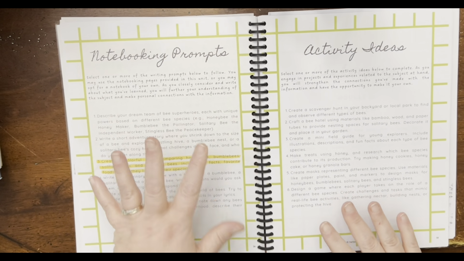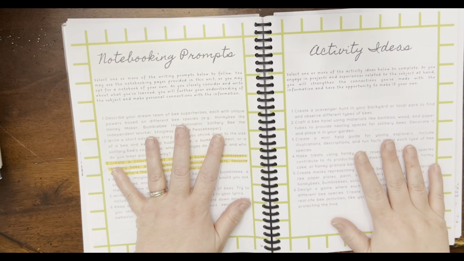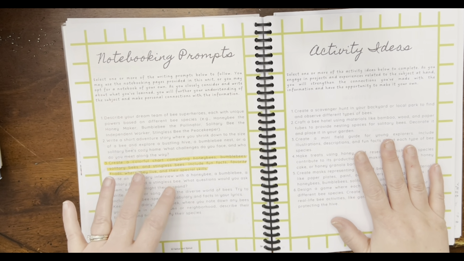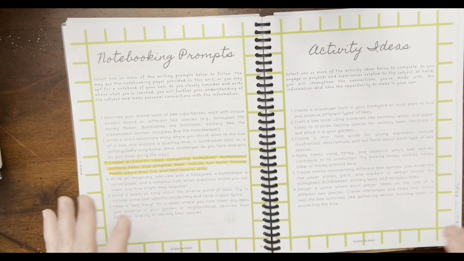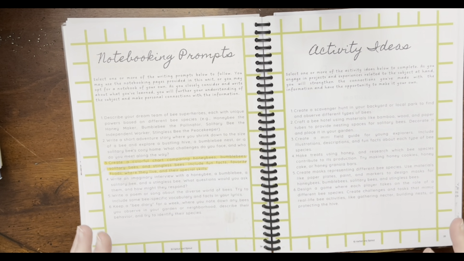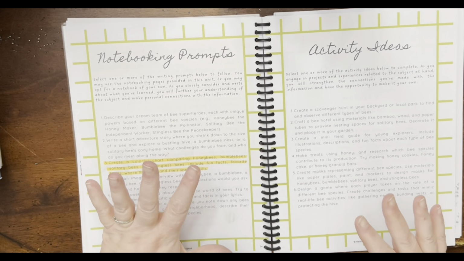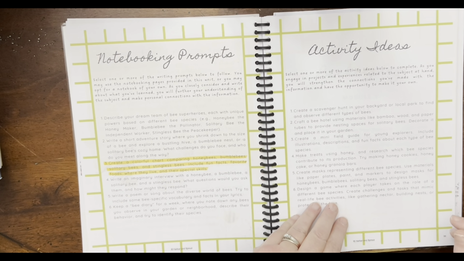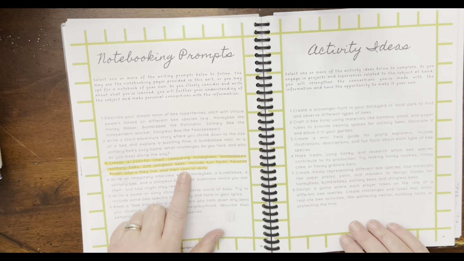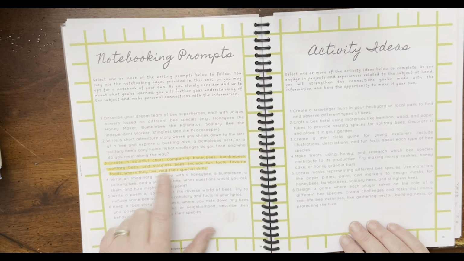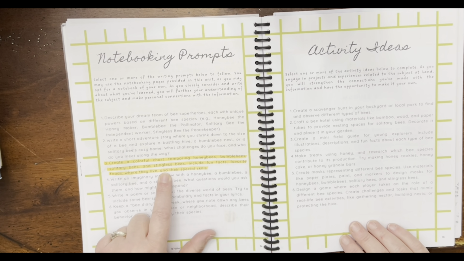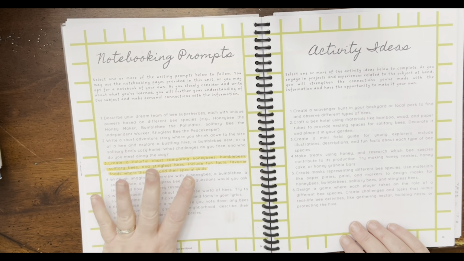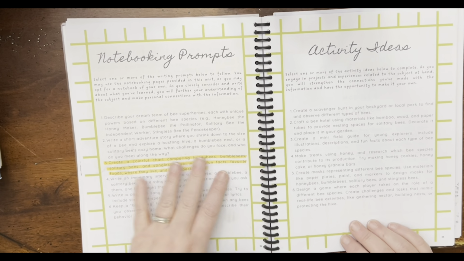And then there are notebooking prompts and activity ideas. I typically have just been highlighting one that I think best supports the topic and isn't too much fluff. We don't do both a notebooking prompt and an activity idea. I just pick one or the other. So for this one, he created a chart comparing honeybees, bumblebees, solitary bees, and stingless bees. And I'll show you the notebook that I put together for him to do that in.